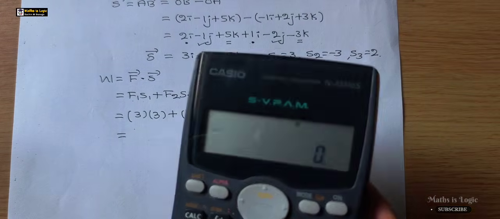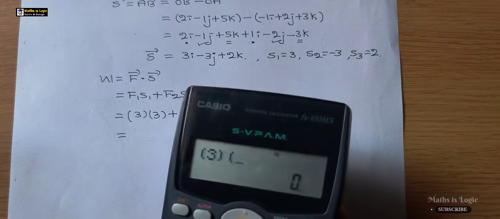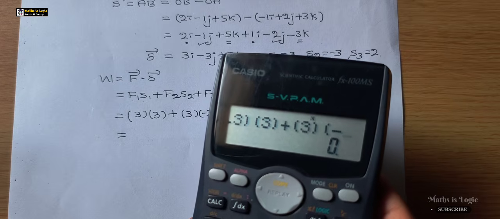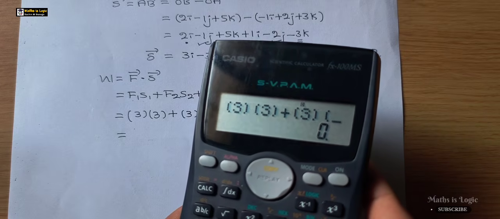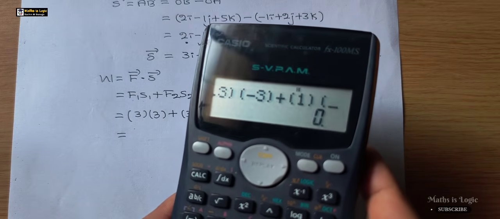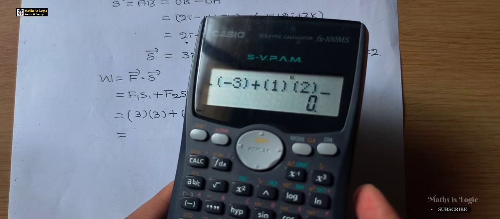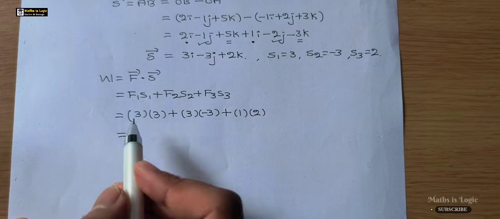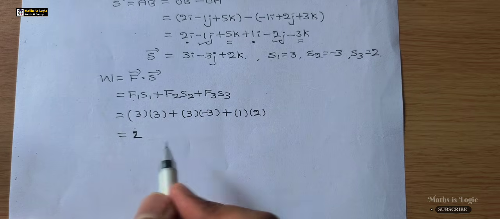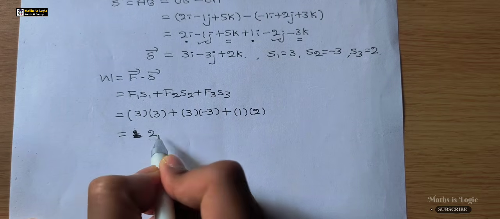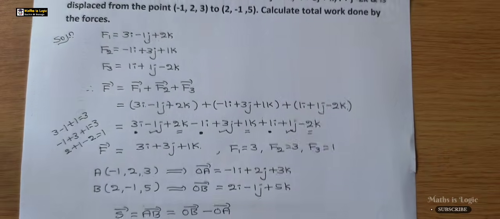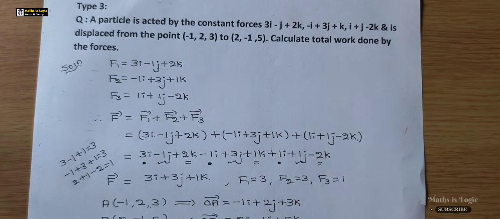So which is equal to 3 into 3 plus 3 into minus 3, minus 3, plus 1 into 2. Therefore the final answer is 2. Therefore the total work done value is 2. So this is the final answer. So it is 2 units. This is how we need to solve this type of example, type 3.